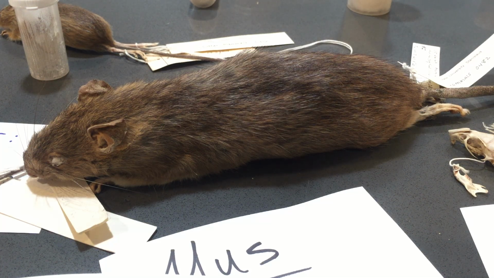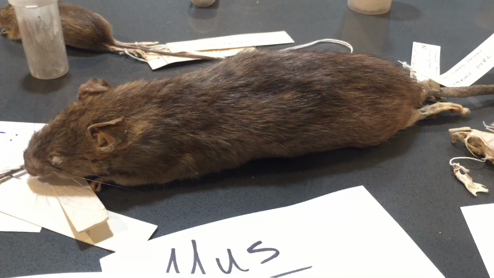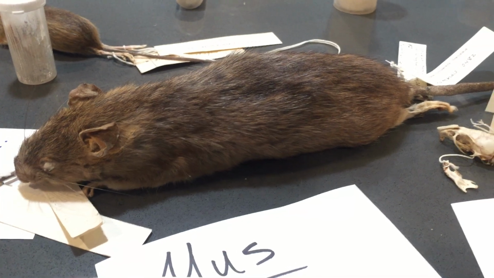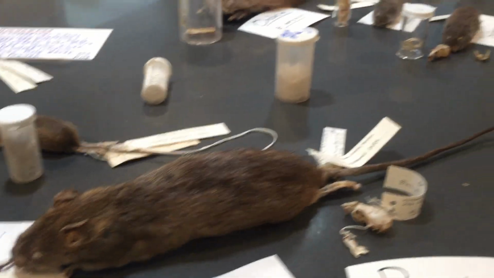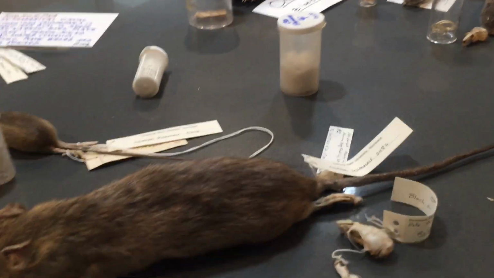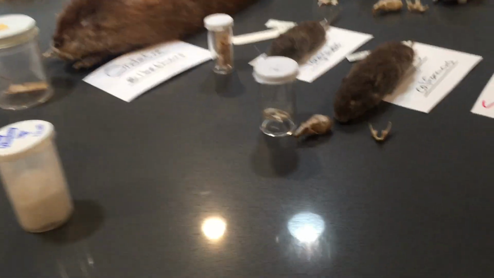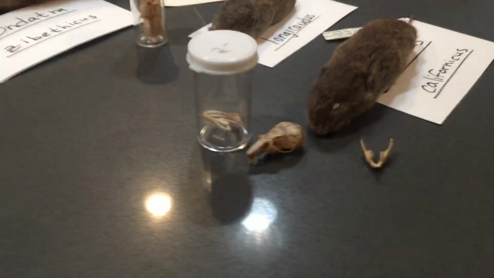It's also called the Norway rat, Rattus norvegicus. It's a different species. And actually, there's a third species of Rattus established in the Bay Area now. I've forgotten the scientific name of that species, but it came to the Bay Area, we presume, on ships, and it is from Asia.